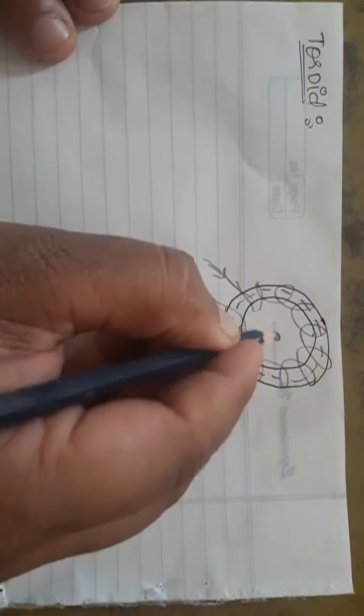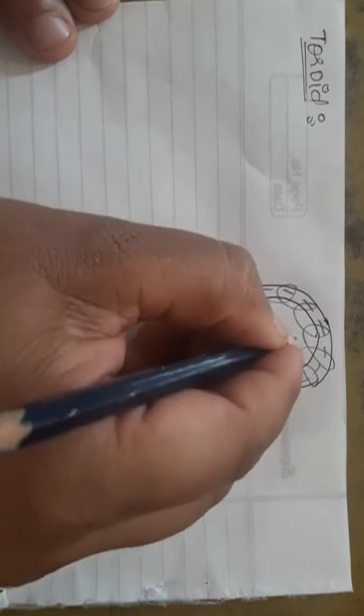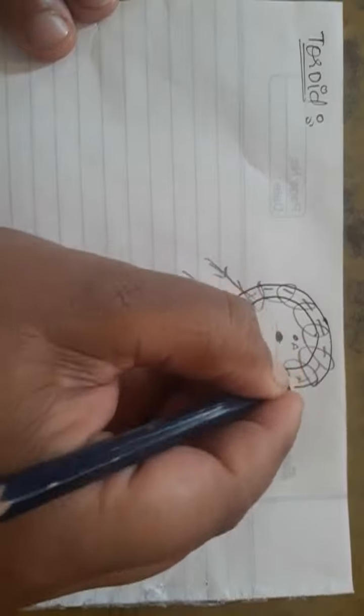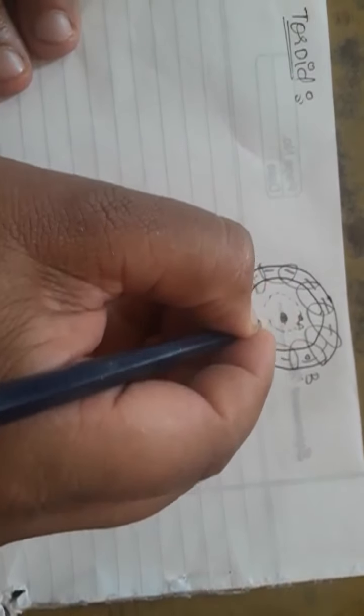So if I consider this, I want to find the magnetic field at two points. One is point A, another is point B. That is, there are two cases. One is inside, another is outside. Now current is only in this loop. Okay, I consider an Amperian loop. You can see this is the Amperian loop.